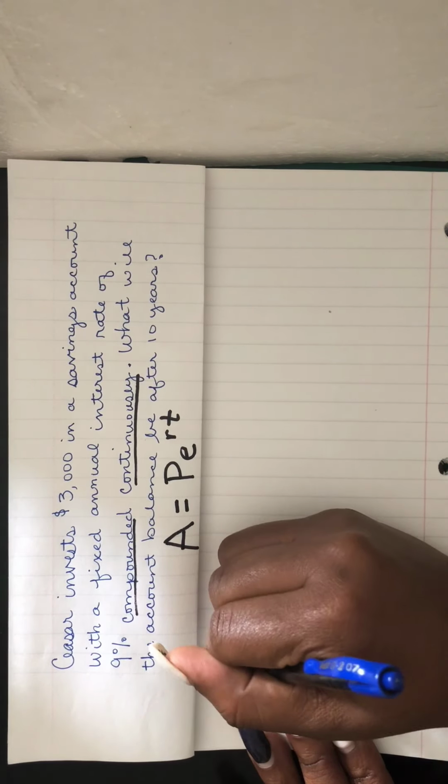A equals 3,000 because that represents P. Remember, E is going to be there. Now, since we're computing, make sure you use the decimal for R, so 0.09 times T, which is 10.